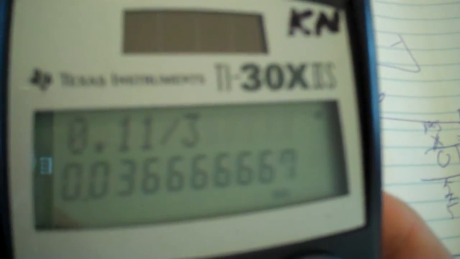So higher x is 5, so it'll be 1.69 over 5. And it's going to be 1.58 over 2. Now that's 0.11 over 3. Just divide that. Don't worry about reducing it, on these. Okay, just put 0.04.